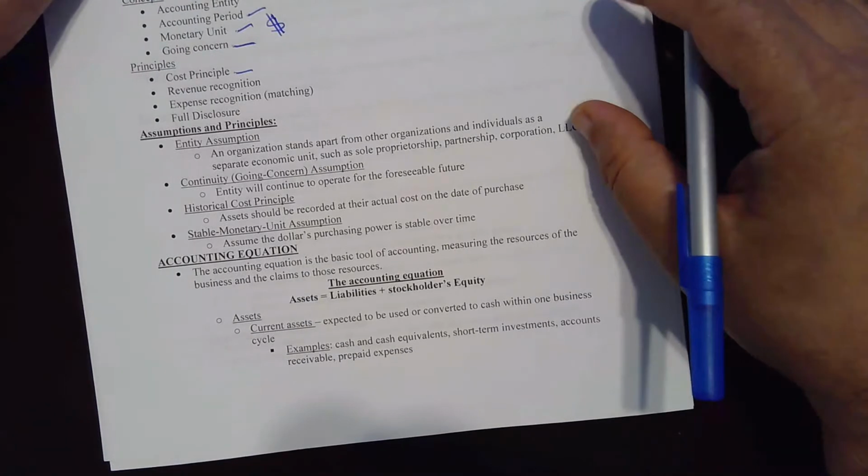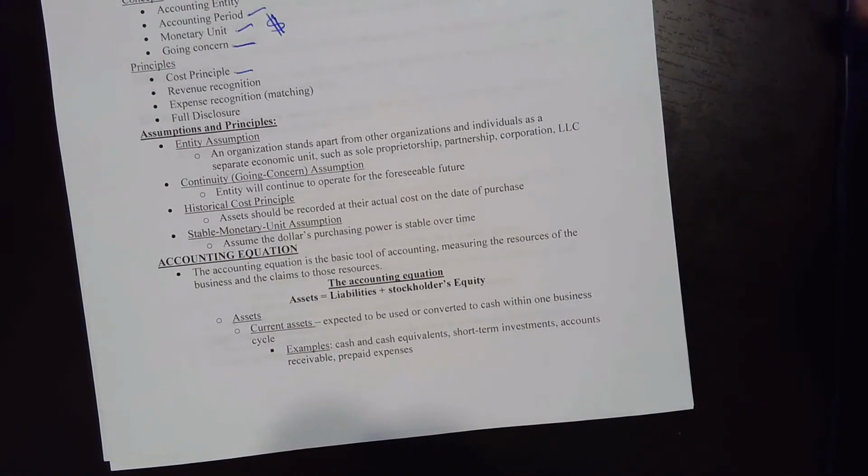Revenue recognition is another important topic. Revenue recognition is when and how much revenue we're going to recognize. So for example, if you go to Walmart and buy something for $10, you give them $10, they give you the product. You're even. Walmart earned $10 in revenue, you got the product.